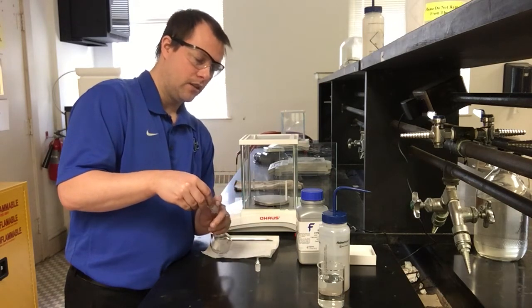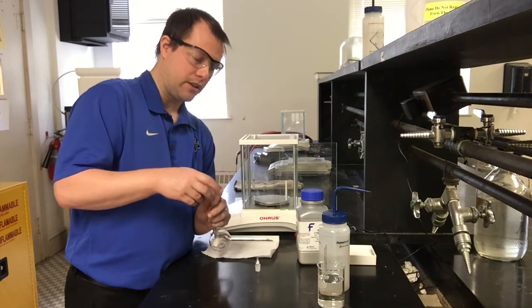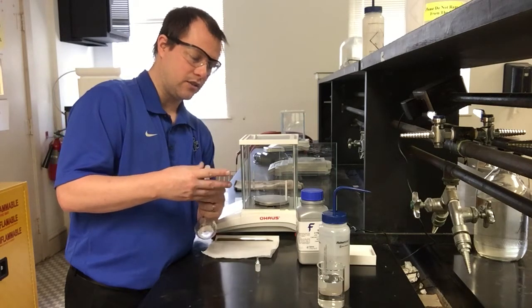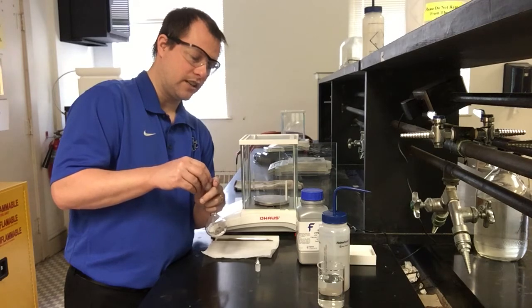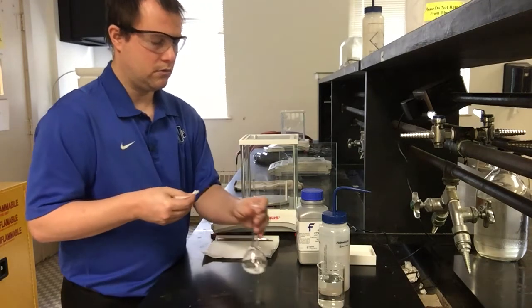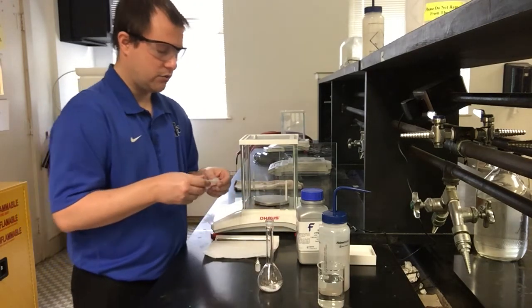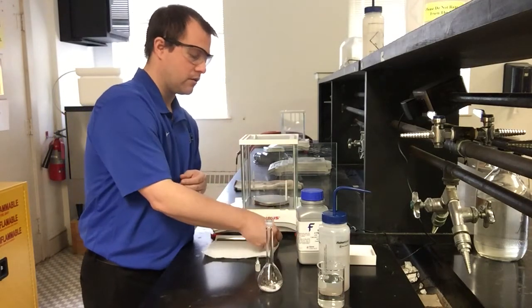I have a little bit that I'm going to get the last little tip in there so that I can flick out the last little bits that are stuck on the weigh paper. And this gets the last of my solid into my flask. It doesn't look like I have any solid left on the weigh paper that I started with.